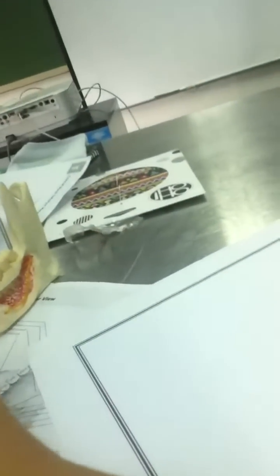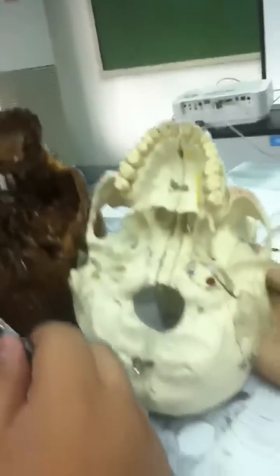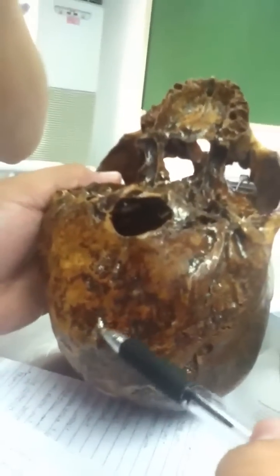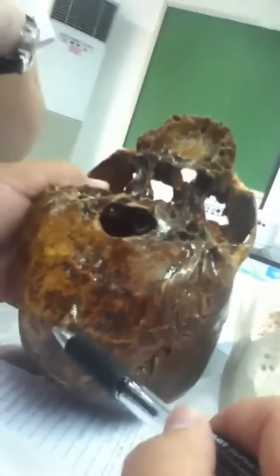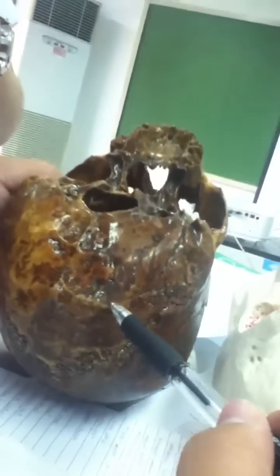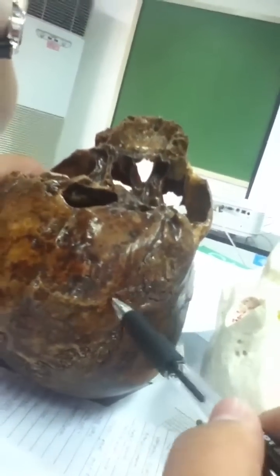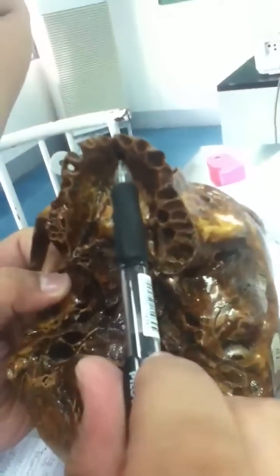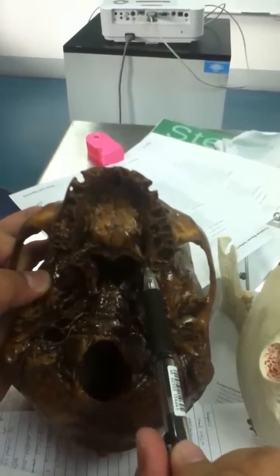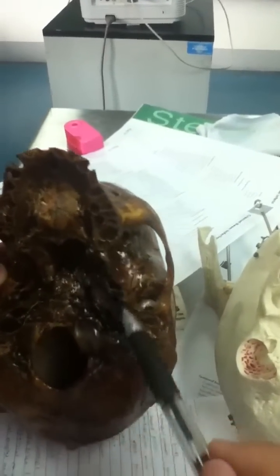And then we have the external occipital crest. Then the external occipital protuberance. And then from here, the superior nuchal line. And then the inferior nuchal line. And then, as a review of the foramina, we have the incisive canal, the greater palatine, the lesser palatine, which is somewhere in there, in the posterior. And then we have the stylomastoid.